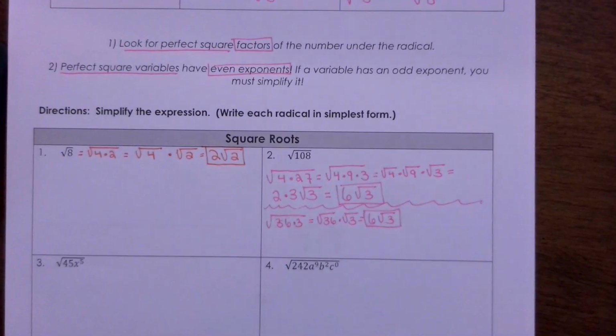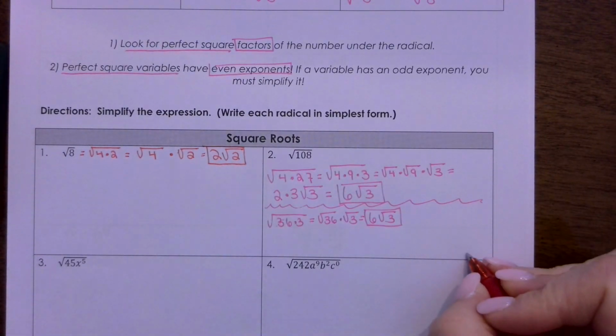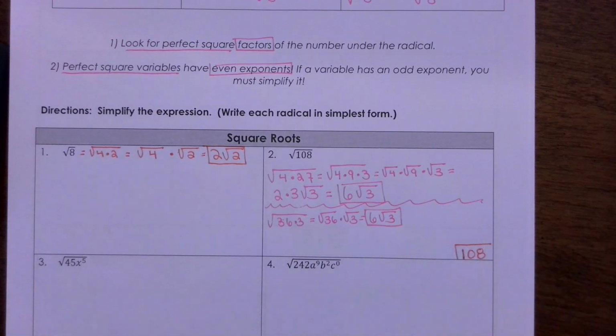I'm going to teach you one more thing. I can also do what I'm going to call a birthday cake method. I'm going to take my 108 and put it at the bottom layer of my cake. And then I'm going to try to divide it by the smallest prime numbers I can. So think 2, 3, 5, 7, small prime numbers.